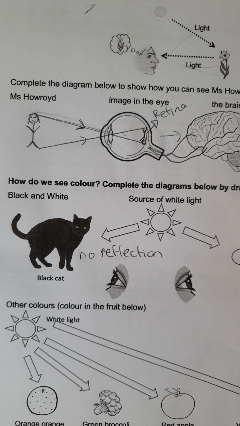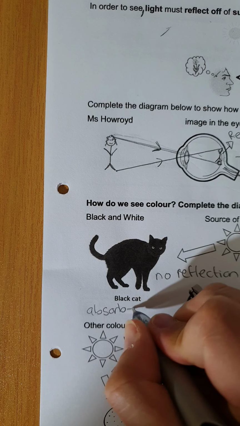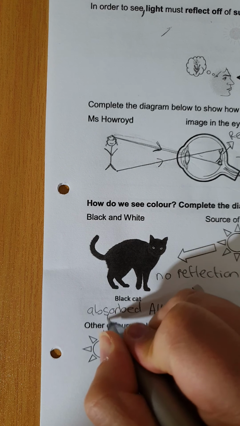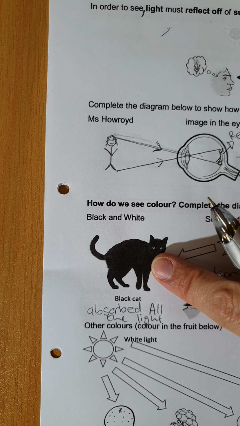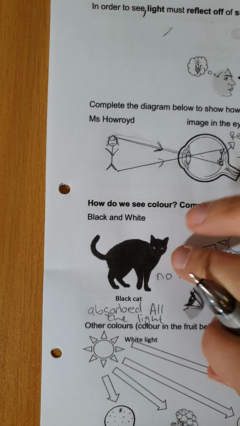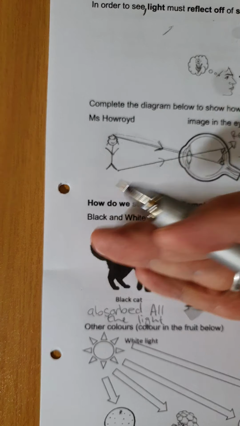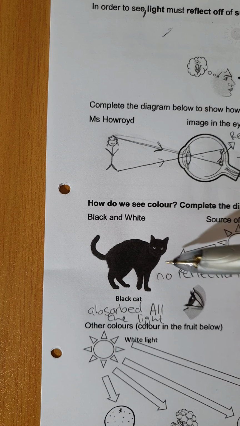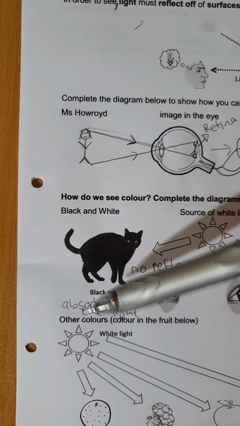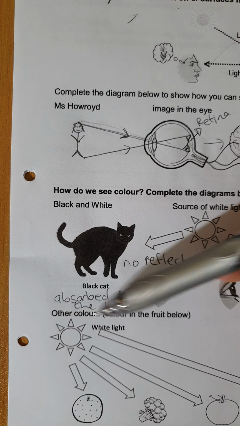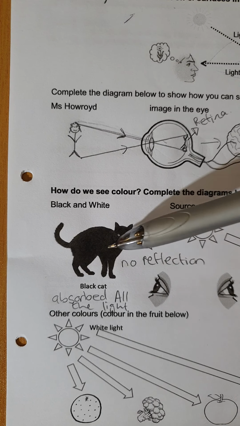The black cat has absorbed all the light. Even now, as we look at this picture, and you can see it as black, it's not reflecting light. I got my light bulb on here. It's not reflecting that light, it's actually absorbing it. And that's why things that are darker colors will get hotter, because all the light's absorbed. So the black cat absorbs all the light, there's no reflection, and we see it as a black cat.